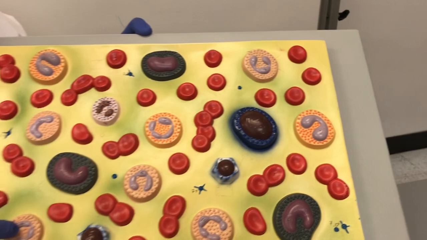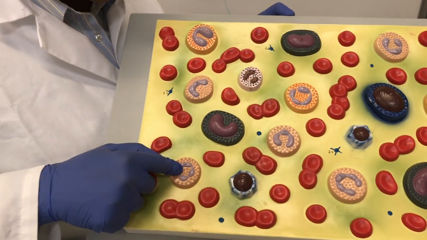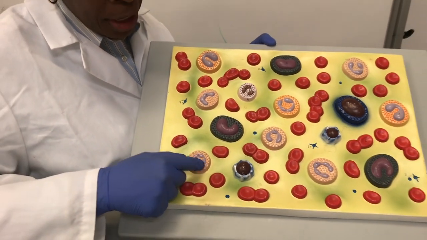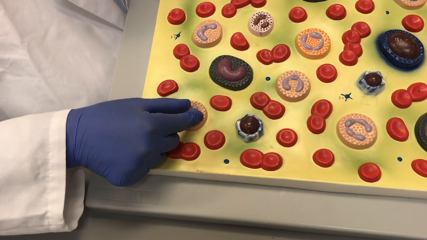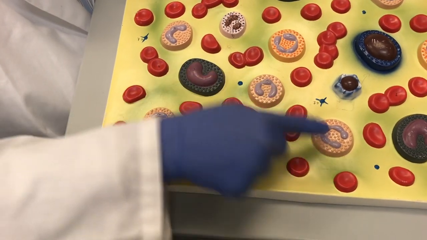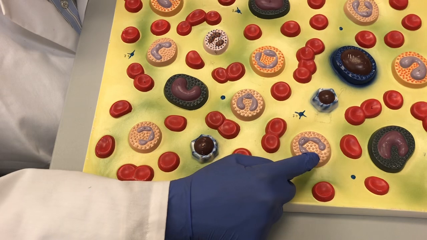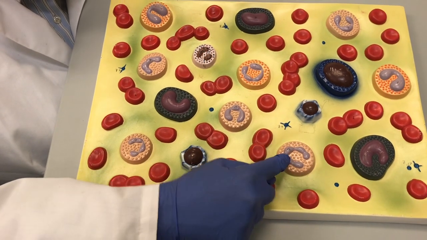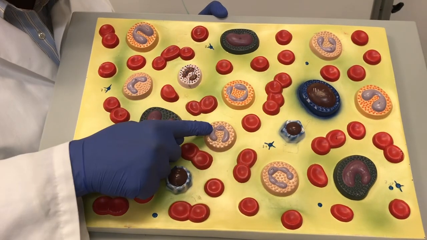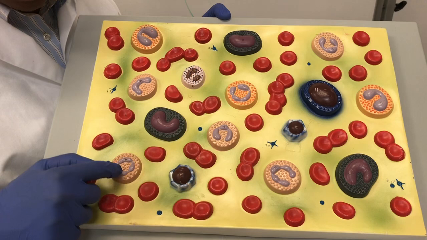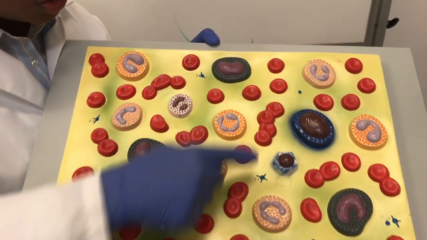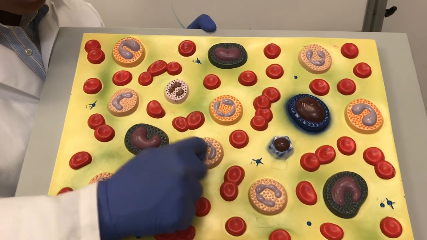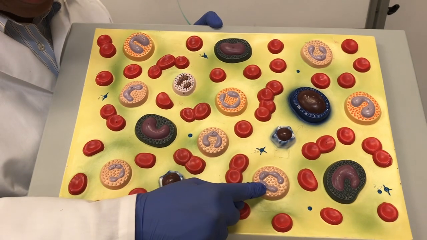You can see that the nucleus looks like an old neck pillow, but the neck pillow got older and it's broken into pieces. Usually you're going to see about 3 or 4 or 5 pieces in the neutrophil. For example, you see 3 pieces here, 3 here, 5 here, 3 here. So the neutrophil is an old neck pillow broken into pieces.